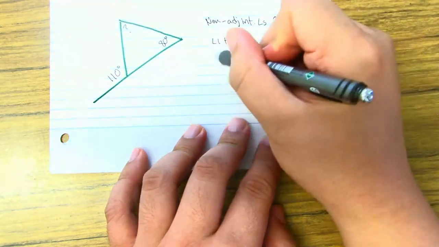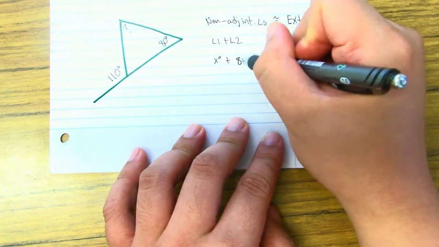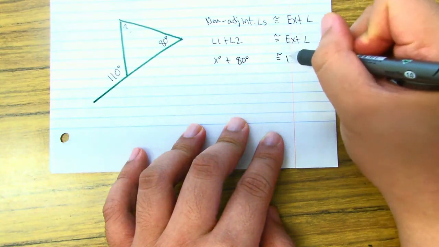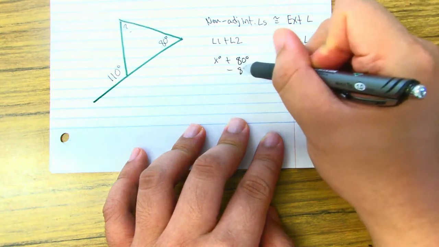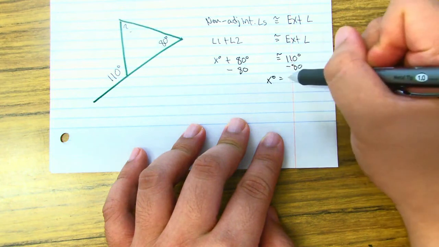So angle 1 here, we don't know the value, so we put the degree of x. And we know that the second angle is 80 degrees. So we can go into the exterior angle, which equals 110 degrees. Here, we're going to minus 80 degrees to find the value of x. Degree of x equals 30 degrees.